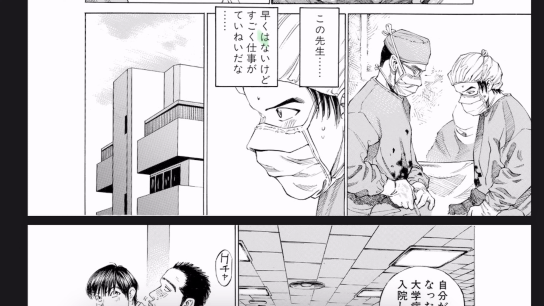Actually wa is not used that much. Wa is basically used when you're comparing things, or trying to specifically point out something. In this case, what we're comparing is the fact that it's not fast, but it's really teine.